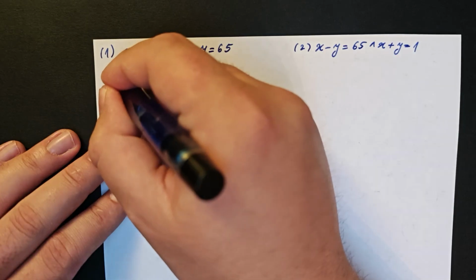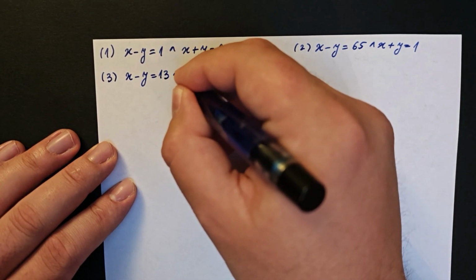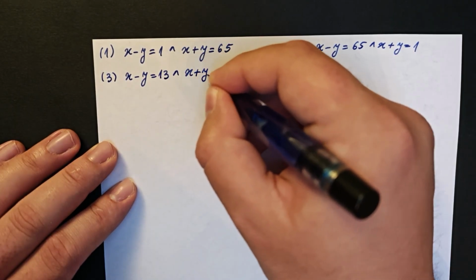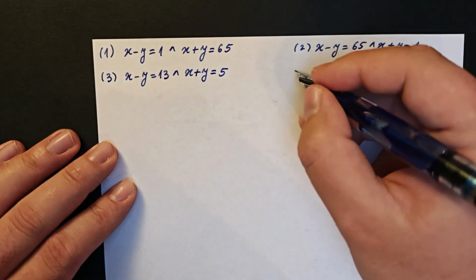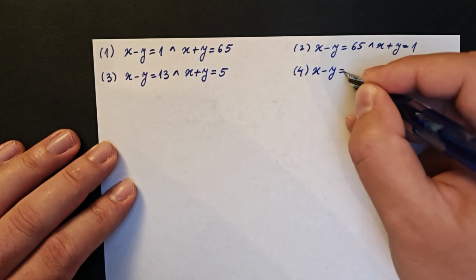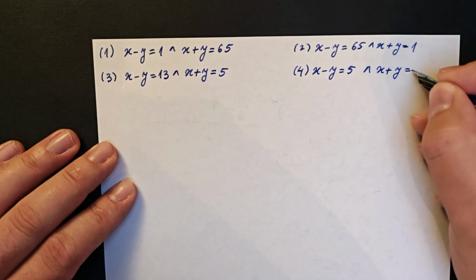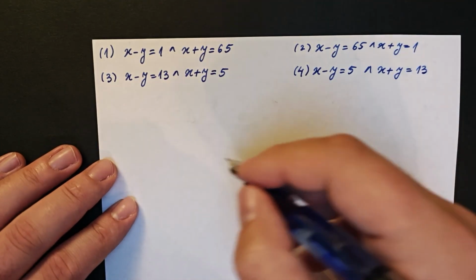The third case is going to be that x minus y is equal to 13 and x plus y is equal to 5. The fourth case is going to be that x minus y is equal to 5 and x plus y is equal to 13.